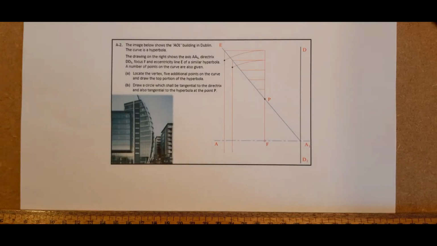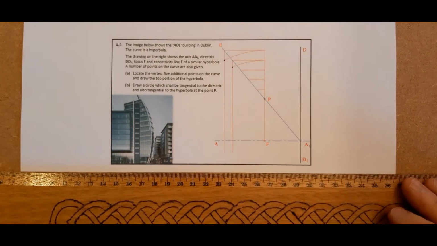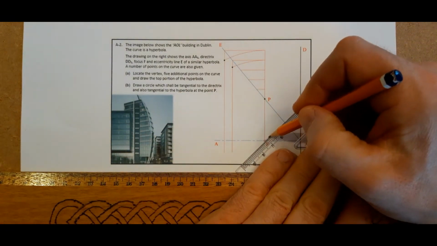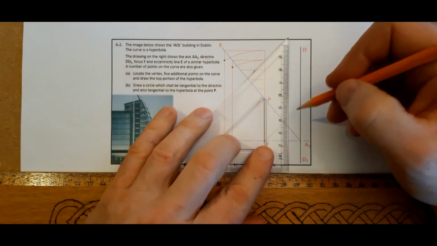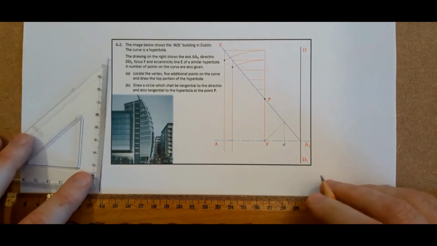Okay, so A2 shows this building in Dublin, and it's based on a hyperbola. And part A there is asking us to locate the vertex and 5 additional points on the curve and draw the top portion of the curve. So the first thing I would do there is, and similar to all conics, you can come up there at 45 degrees, where it hits the eccentricity line, drop down, and that'll get you the vertex.